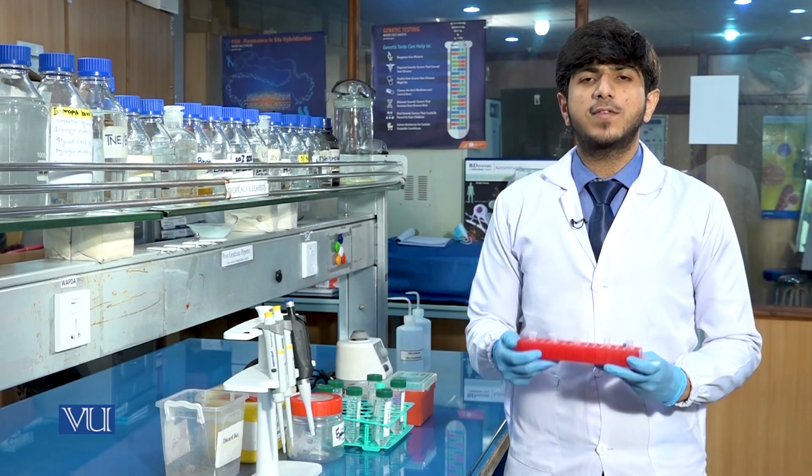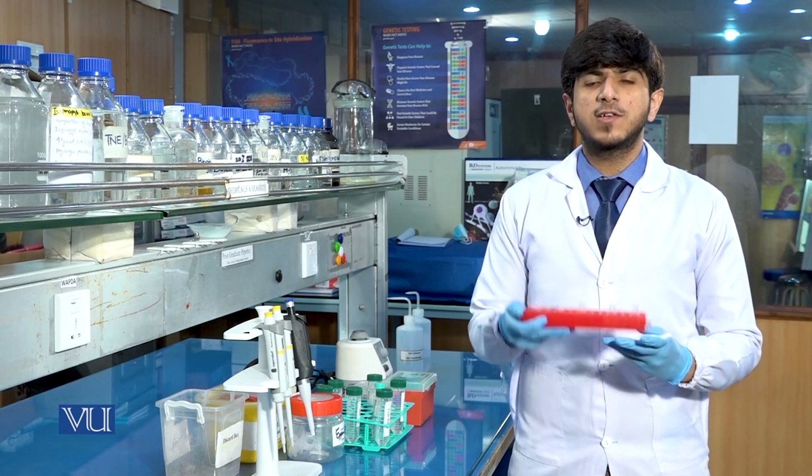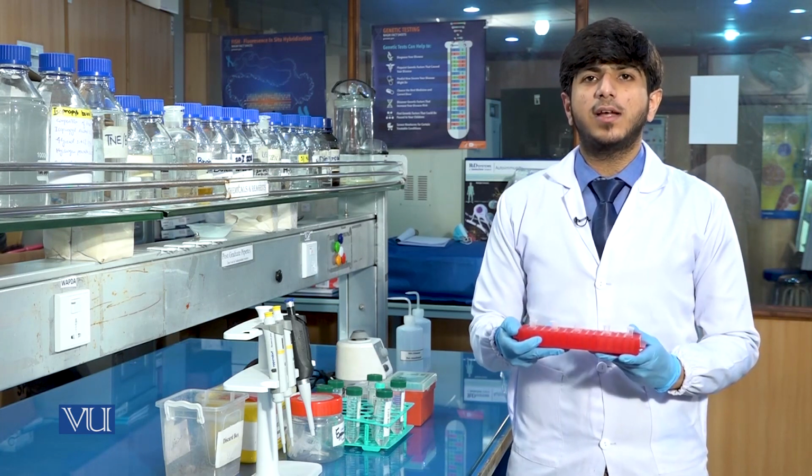After the air drying of samples, I have added the nuclease-free water and now we will store the DNA at -20 degrees Celsius.